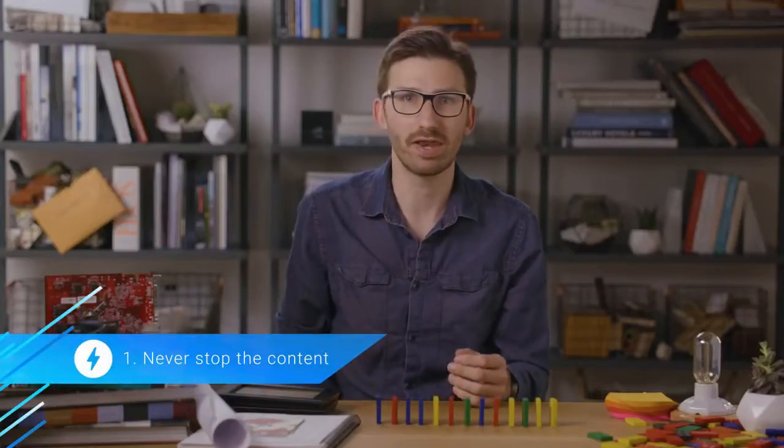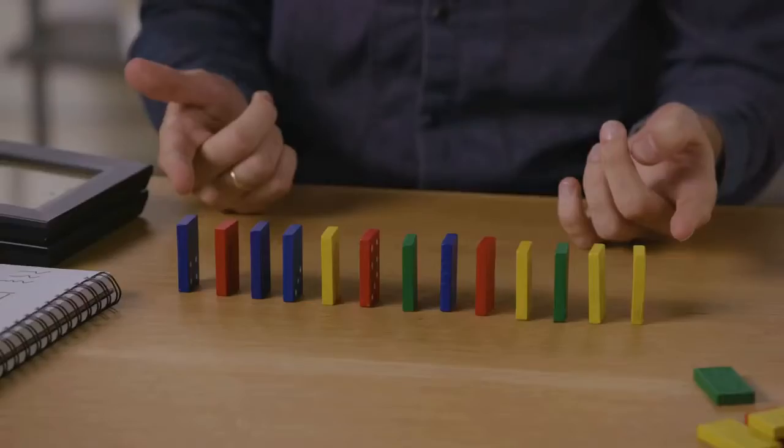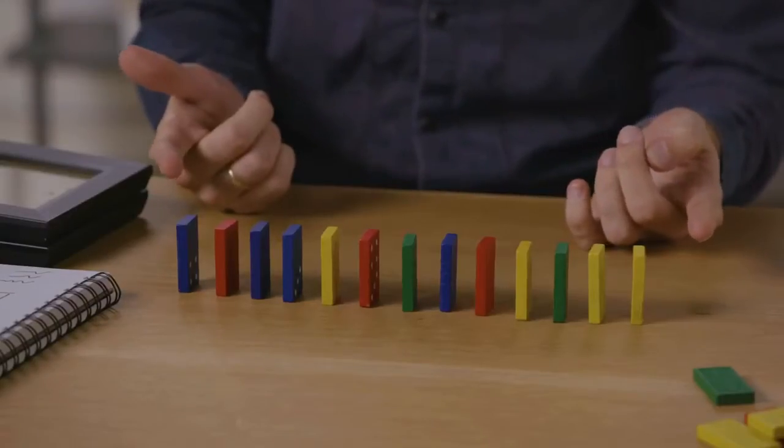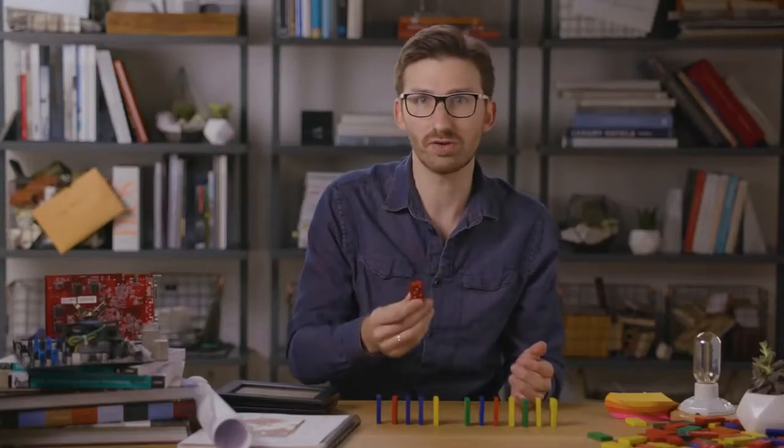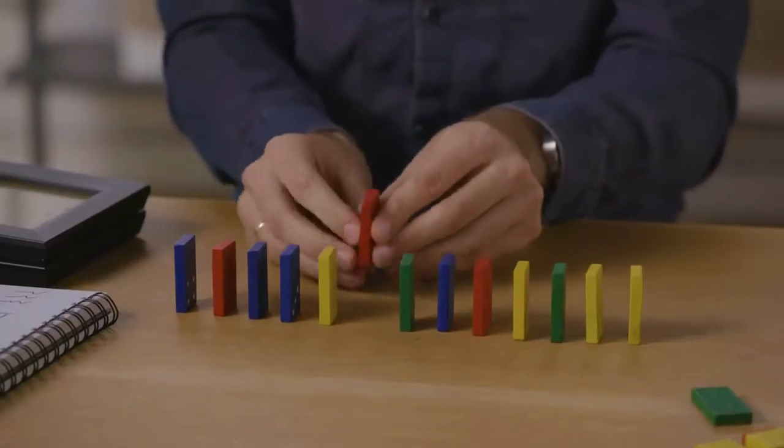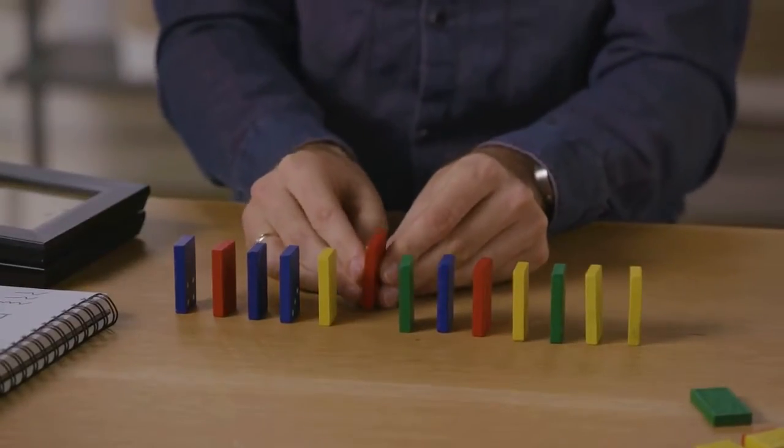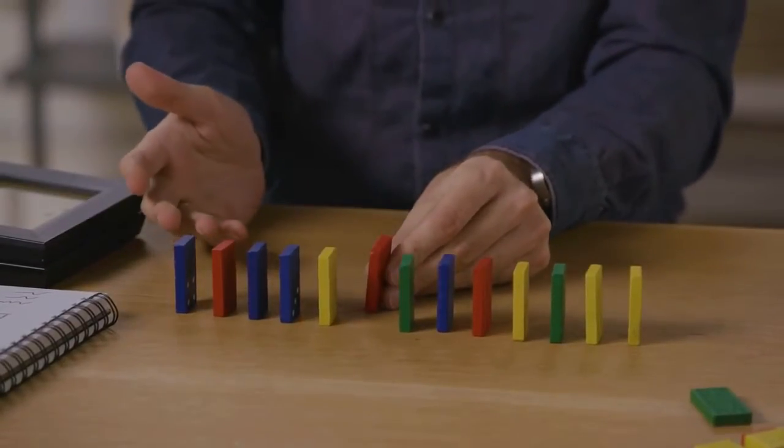Number 1, never stop the content. Take these dominoes here, for example. They represent our load chain, and that's the total amount of time required to load your page. Most websites include assets and scripts that are synchronously downloaded in the order specified, and therefore block the rendering of the page. This could, for instance, be a third-party ad, like this red domino here, that appears between 2 blocks of content and stops the rest of the page from rendering until the ad is fully available.